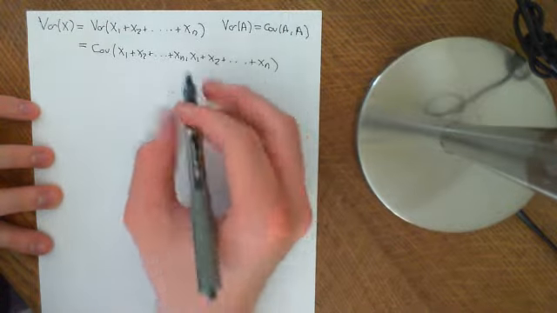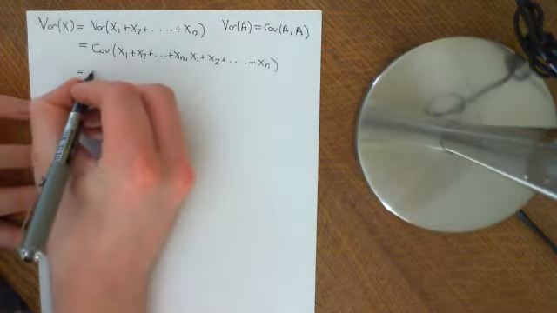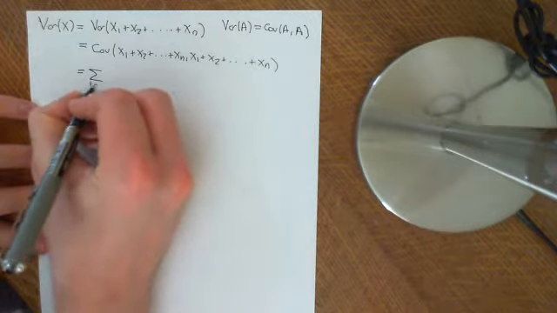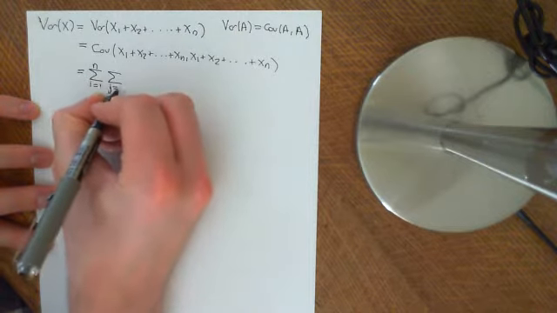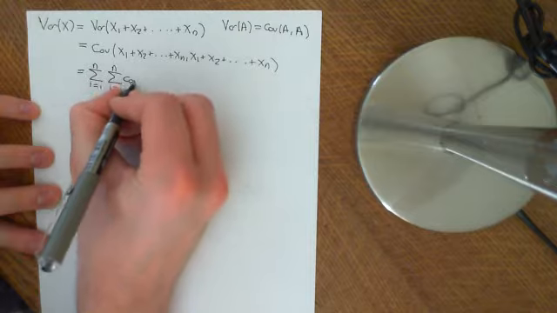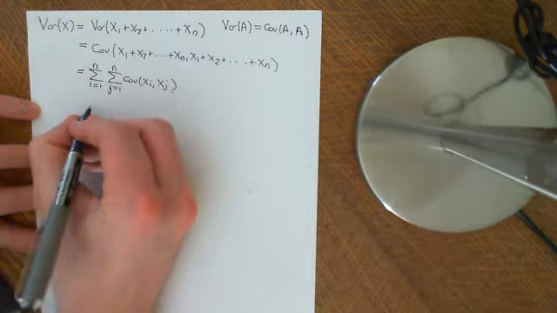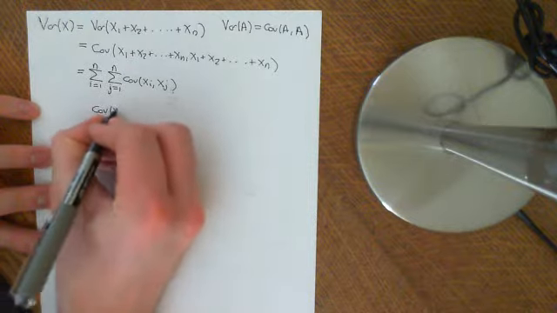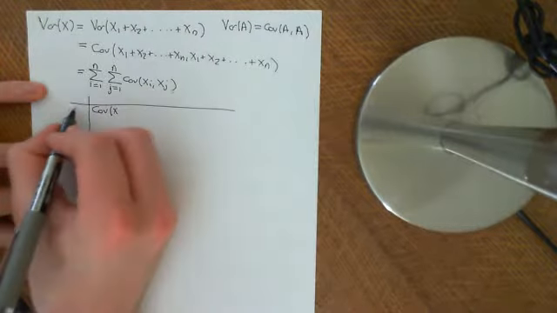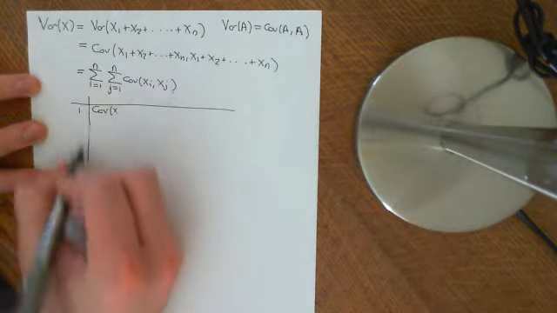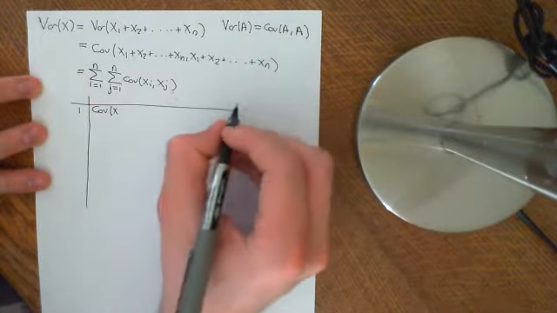And now we apply the distributive property of the covariance and say that this can be expanded out as the sum over i equals 1 to n, the sum over j equals 1 to n, of the covariance of Xi, Xj. What that's saying is, if we make a table, the vertical line is going to represent the possible values of i, and the horizontal line the possible values of j.